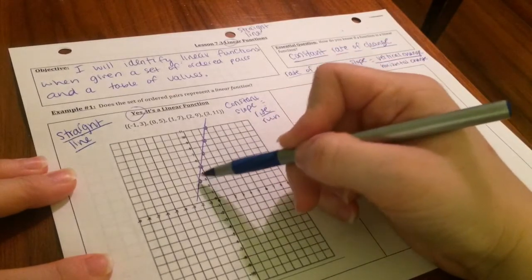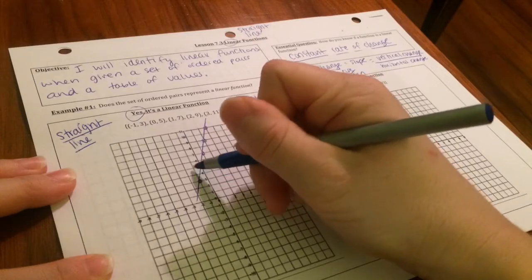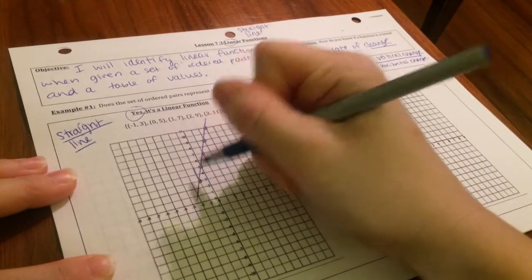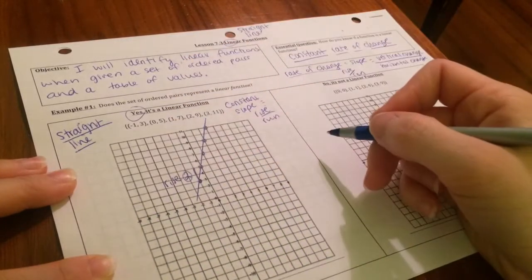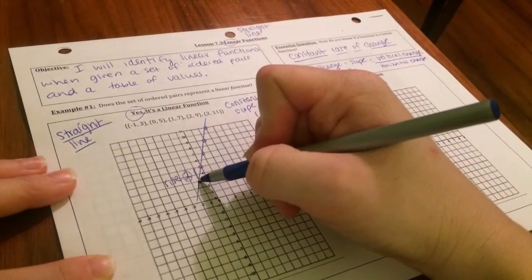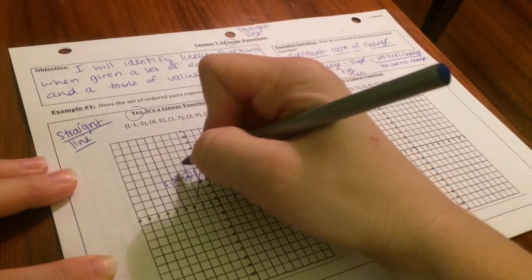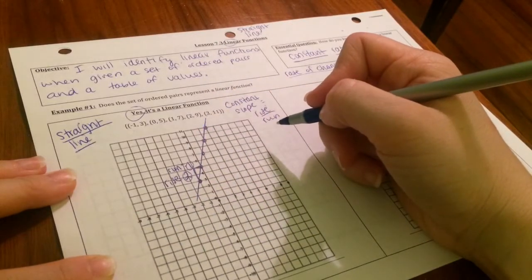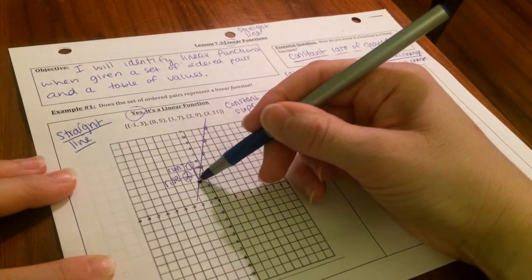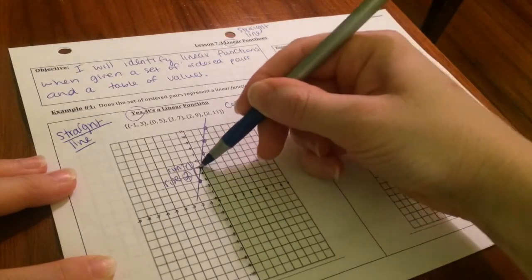So let's figure this out. Let's start with our first point. The rise, we go up 1, 2, so the rise is 2. And then the run is 1. We go up 1, 2, over 1. Let's see if it's the same between all the rest of the points.